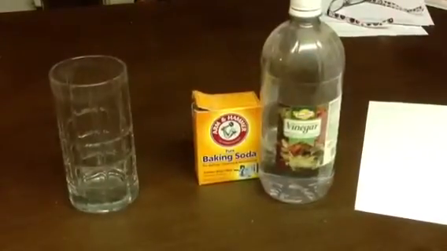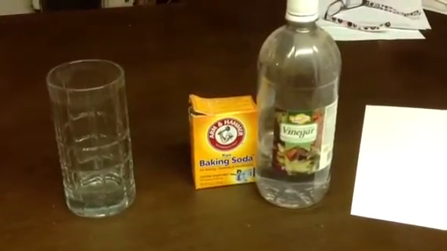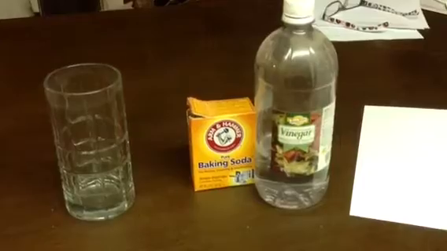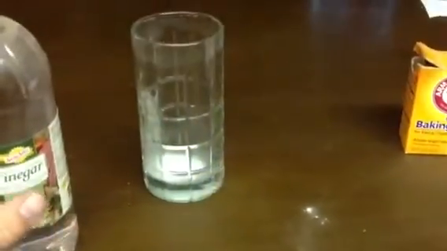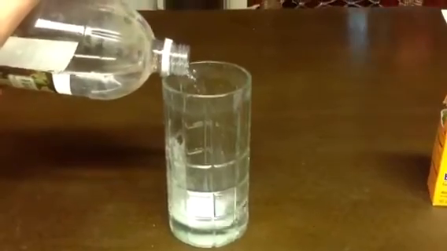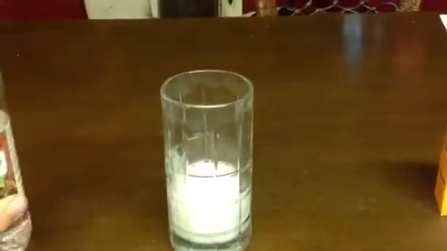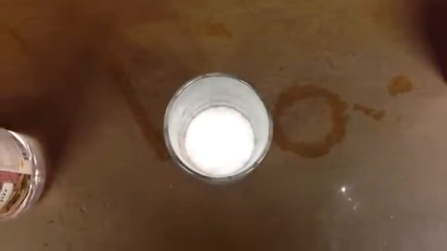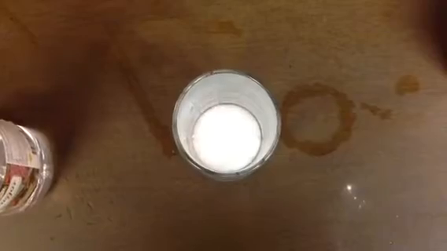In demonstration 3 here, I'll be pouring baking soda into the glass and then mixing in some vinegar. We'll watch the reaction. The soda's in, I'll pour the vinegar in. Alright, let's get going. So it's very fizzy and bubbly. It's because it's mixing together the acid and the base.